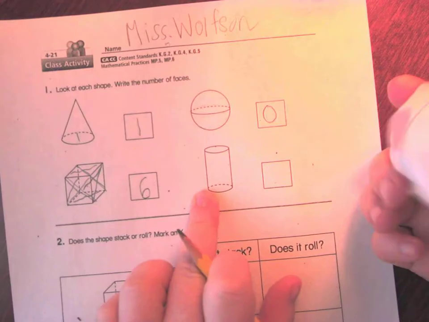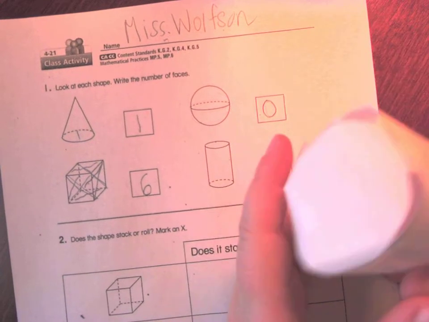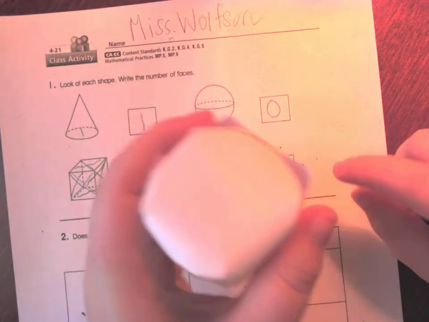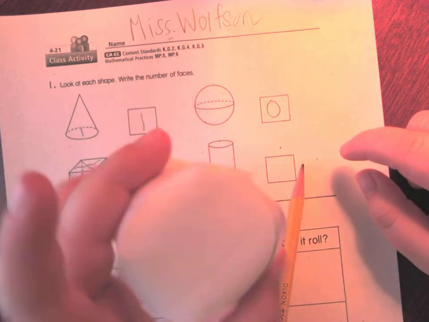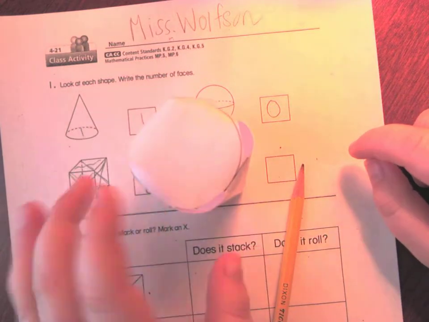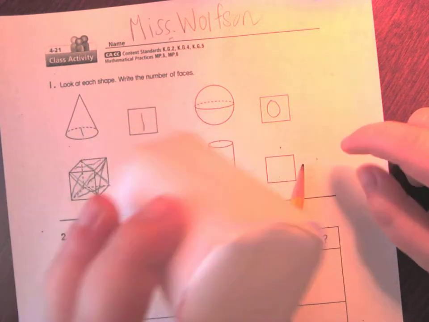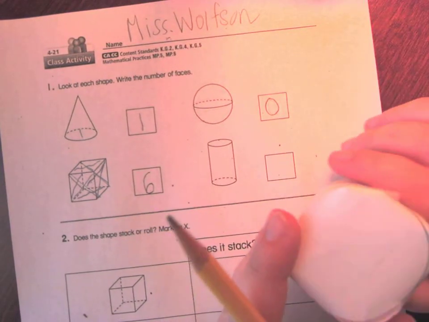This last shape is a cylinder. Now let's think. What could we find at home that looks like a cylinder? Maybe a can of soda? Maybe a can of fruit or a can of vegetables? Or a can of soup? Those are some really great examples of a cylinder. Okay, so we're going to talk about the flat faces of a cylinder. Okay, remember, a face is the flat part of the shape, so let's look.